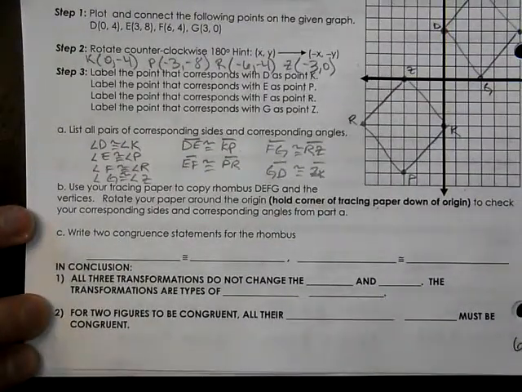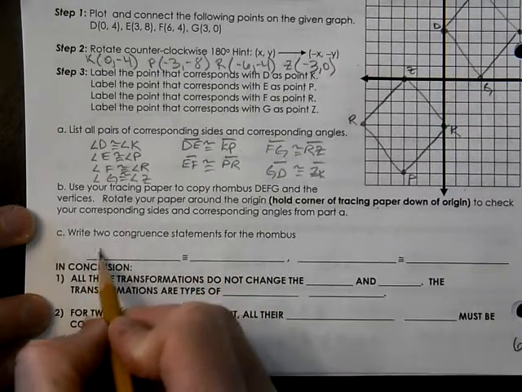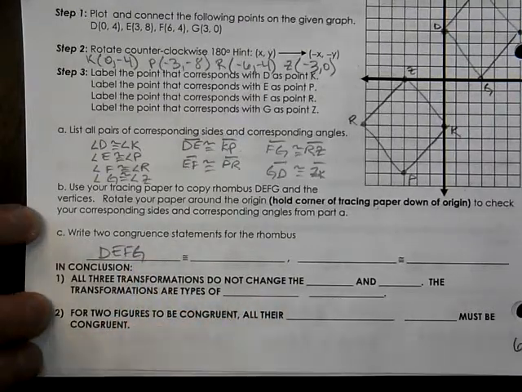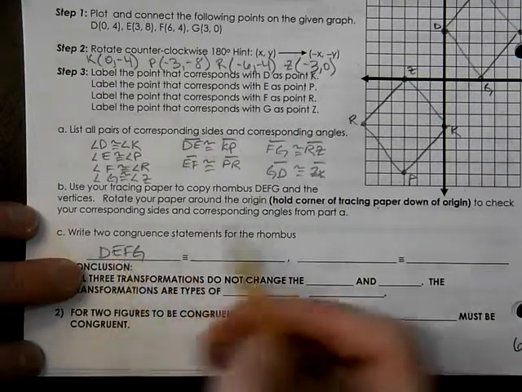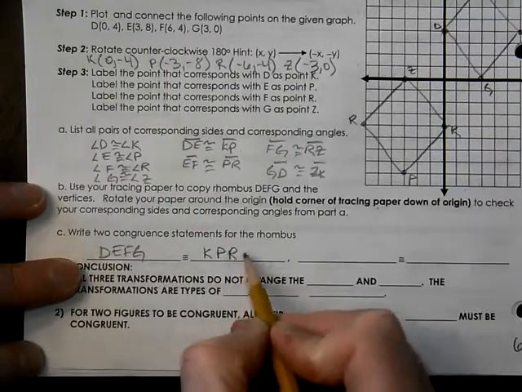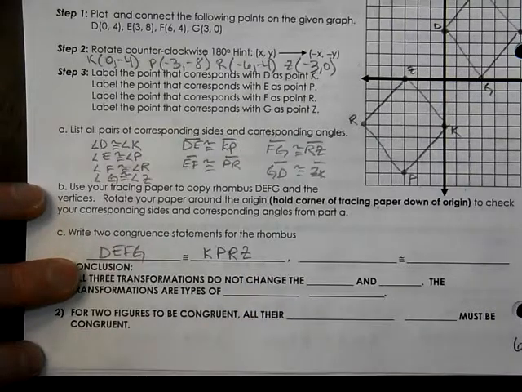Now we can look down and do another congruent statement. A congruent statement would be naming the first shape, maybe D, E, F, G, and the second shape has to be named in the corresponding positions. D went with K, E went with P, F went with the R, and G went with the Z.